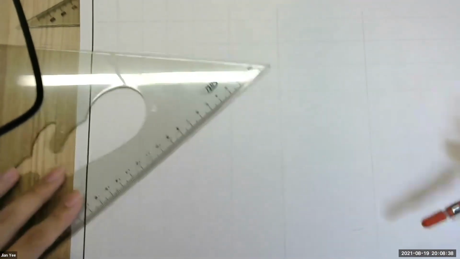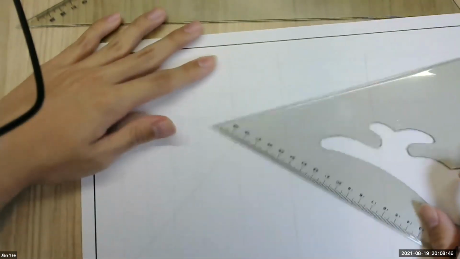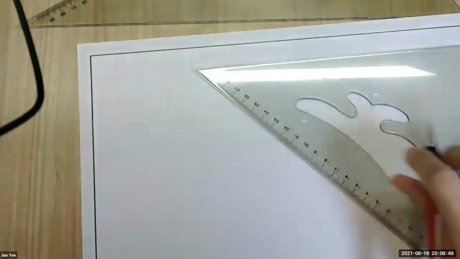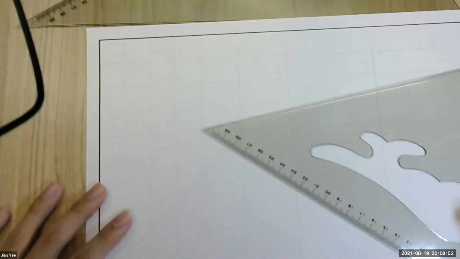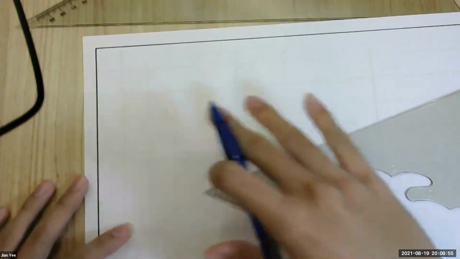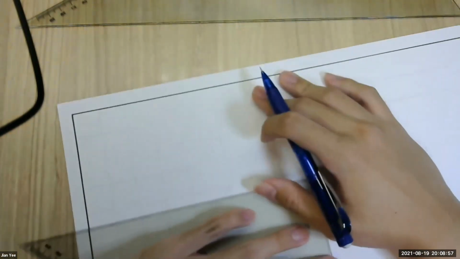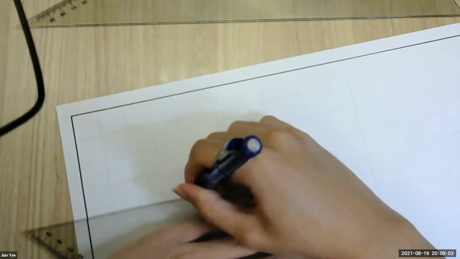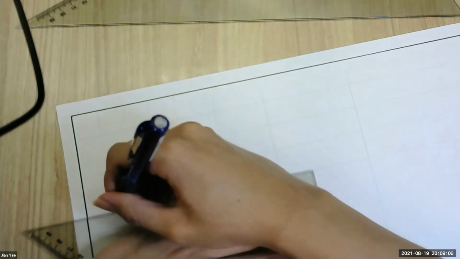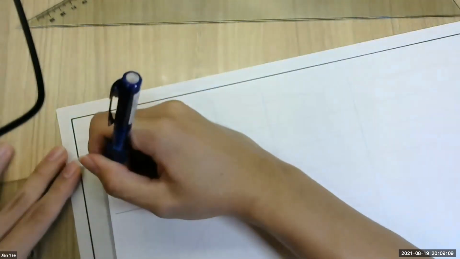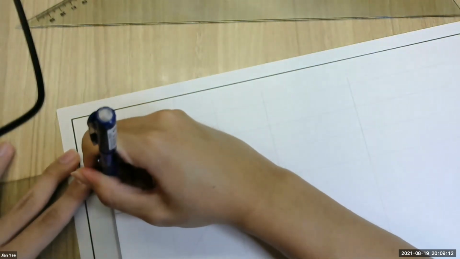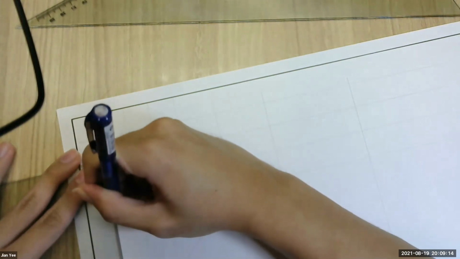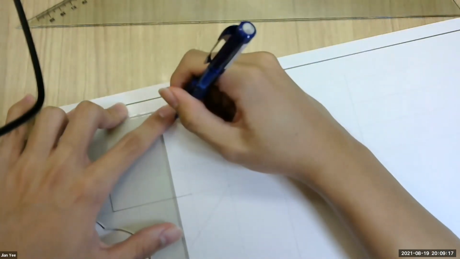Let me finish one of the things first so you can see easier, because it's not really visible on my screen. The easy thing about doing all your construction lines first is that you can join everything point to point. I don't need any more measurements or parallel lines after drawing the first few construction lines. I can just shade it in.